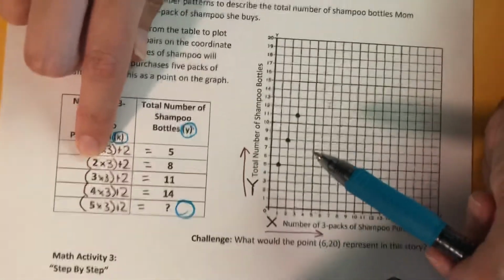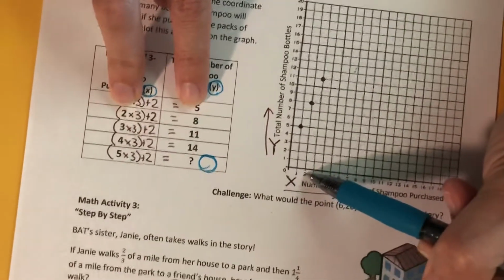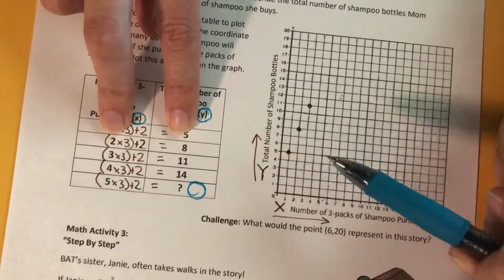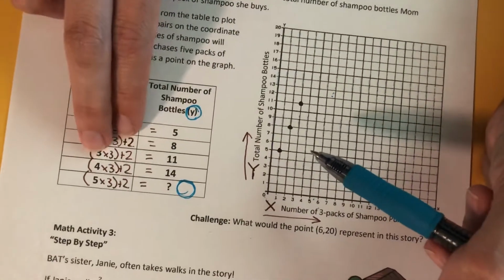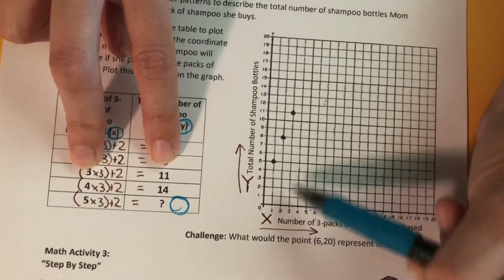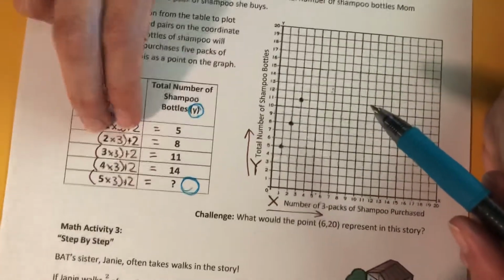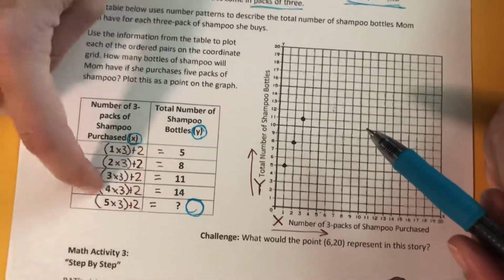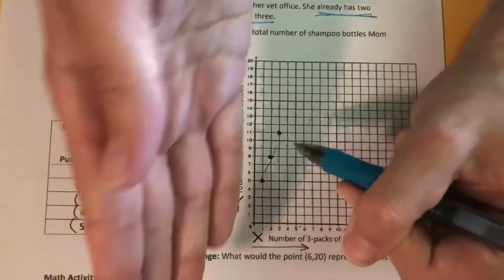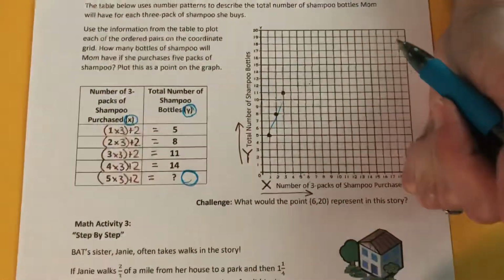Then your next point is 2 and 8. So I'm going to go over to 2. I'm going to go up to 8 and put my dot. And I did one more example for you. 3 and 11. I went over to 3, up to 11, and put my dot. So you guys are going to keep going. You're going to add in the last 2 points and then complete it by drawing your line to connect them all. Do it straighter than I just did. And connect all your points with your line.